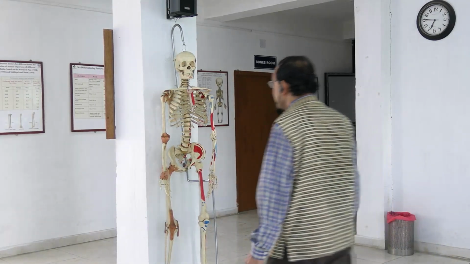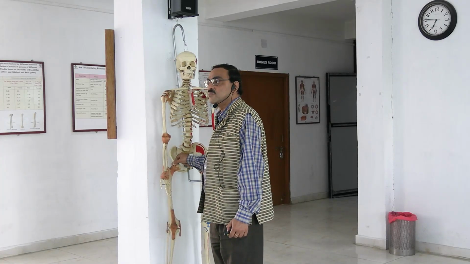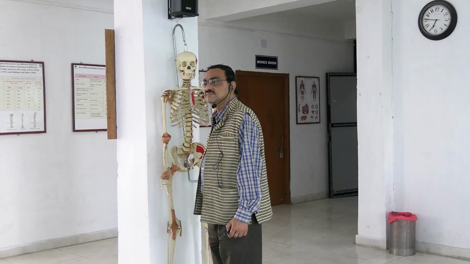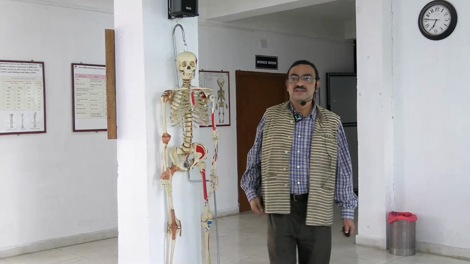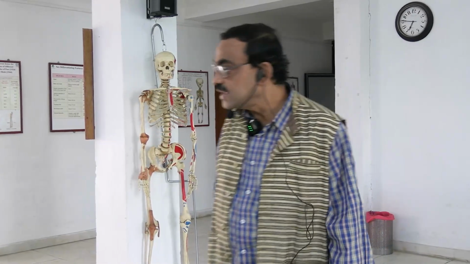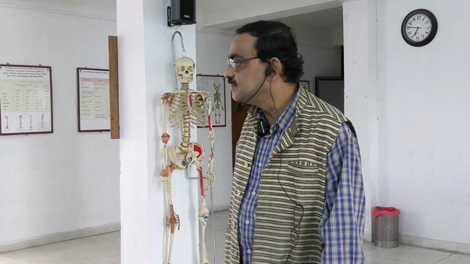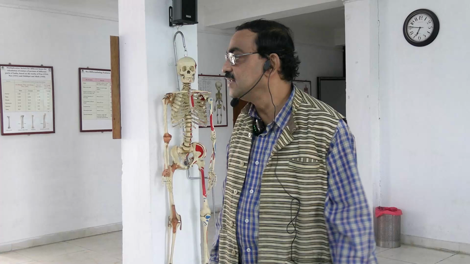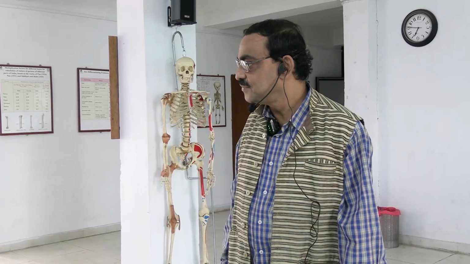And this nerve is entangled in the thigh. The compression of this nerve is very common if there is fluid accumulation, like when subcutaneous fluid accumulates in some condition. You can name one condition, that is hypothyroidism, myxedema.